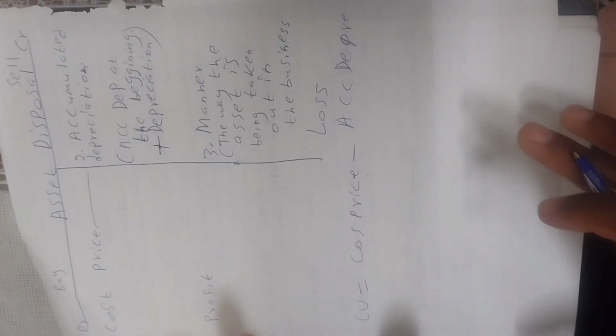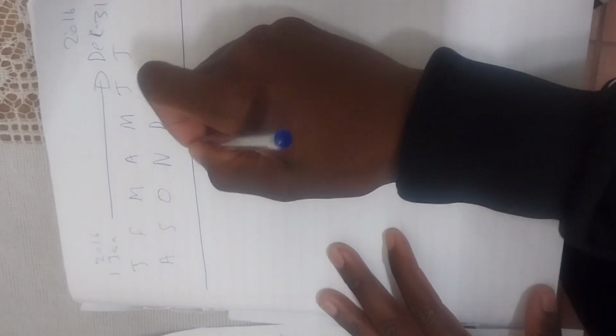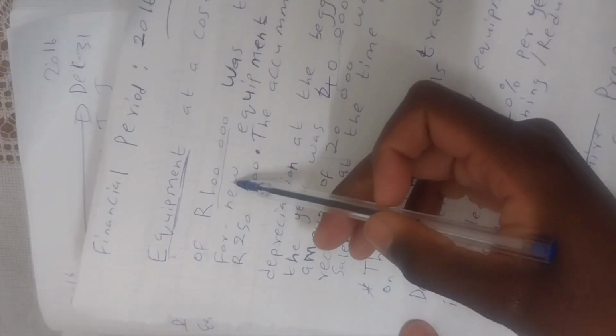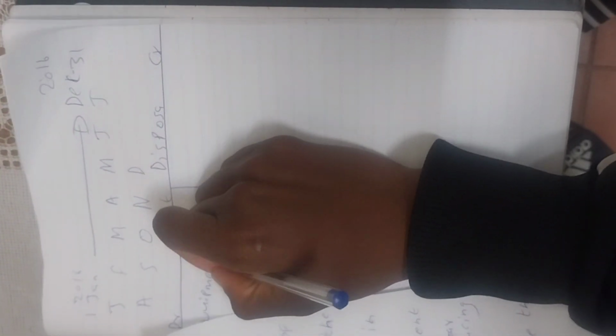So now let's test the question that we had here. Let's prepare an asset disposal for this question. We open a ledger account, debit and credit. Don't forget, I said the cost price here, which means here you are preparing for what? Asset disposal. You are preparing an asset disposal for equipment. The cost here: we have equipment at the cost price of 100,000. We write it here.